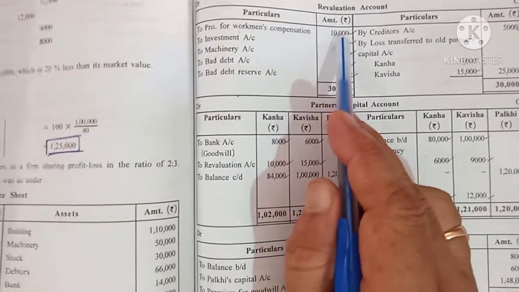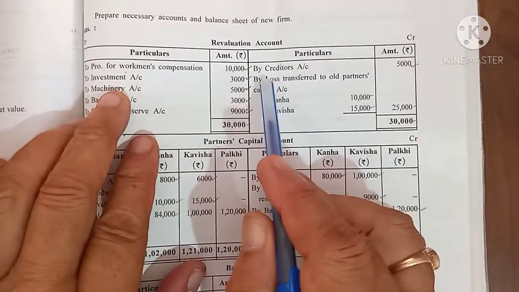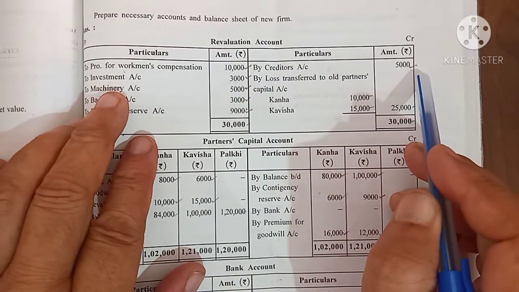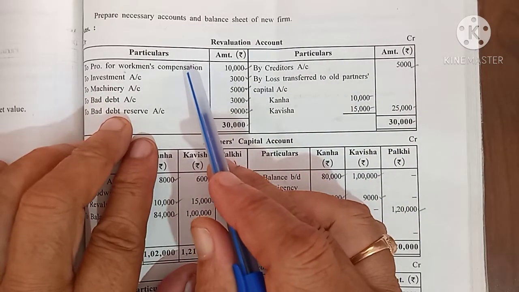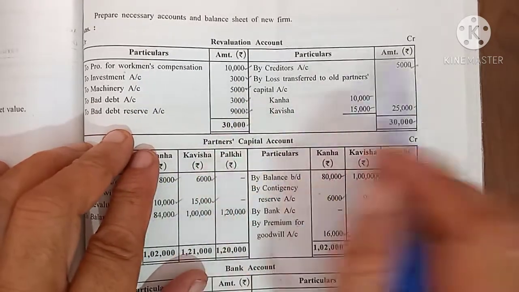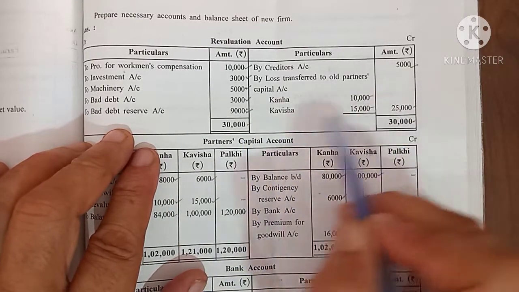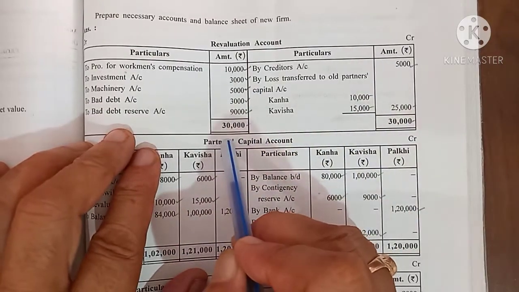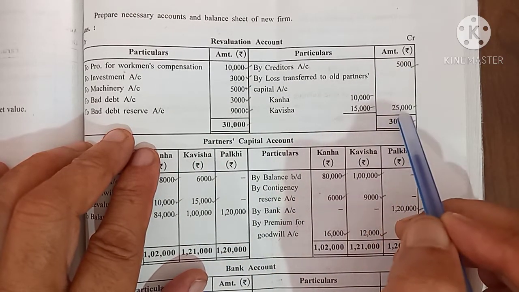In the revaluations account, 10% of the creditors are not to be paid. Creditors you are having how much? 50,000. So 10% comes to 5,000. It is your income by creditors, 5,000. So here you got 5,000, and this is workman compensation, investment, machinery, bad debt and bad debt reserve. Everything you got, and if you add you will get a total of 30,000, and you are getting a balance of 30,000 minus 5,000, equal to 25,000.